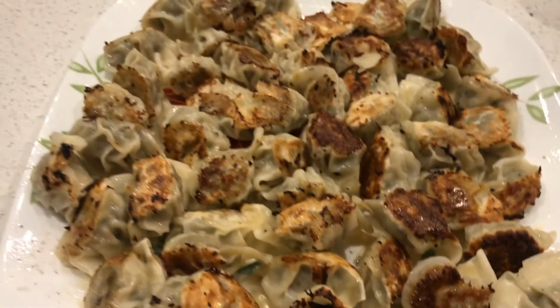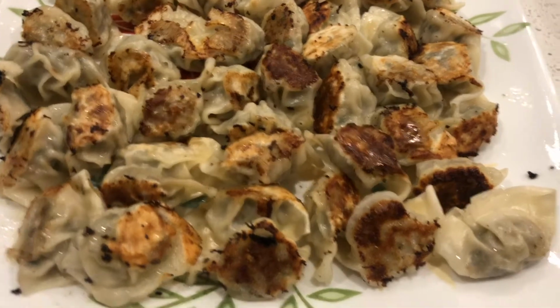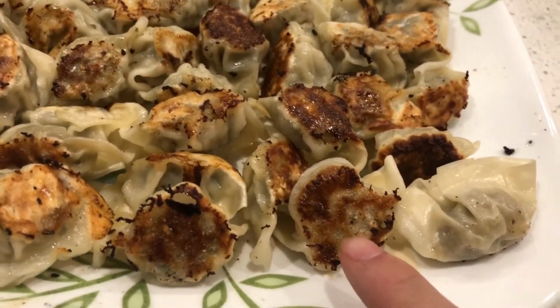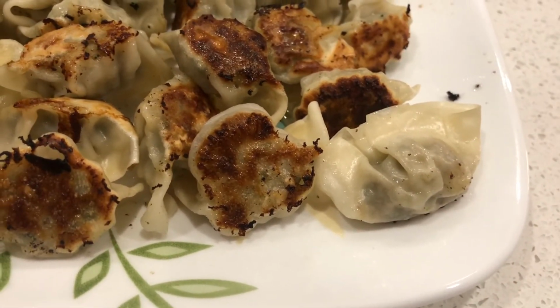So here is the final product. I've gone ahead and removed it from the skillet. We can see a nice browning on the bottom of each of the dumplings, and then here, just to compare, we don't see any browning on the rest of the dumpling.